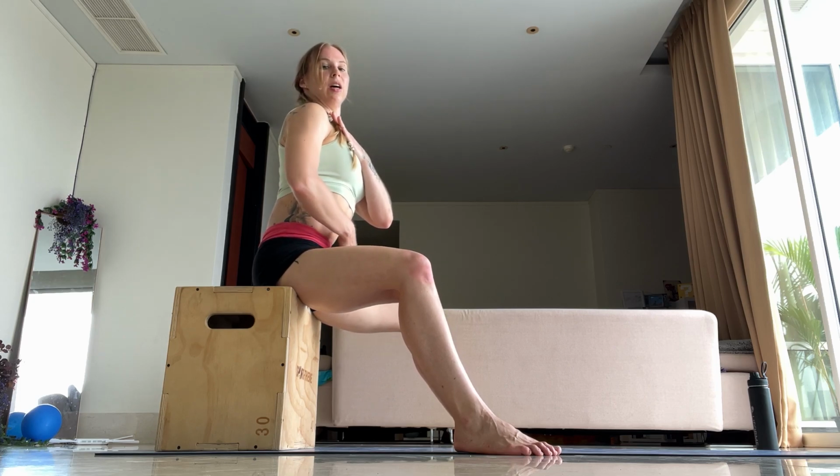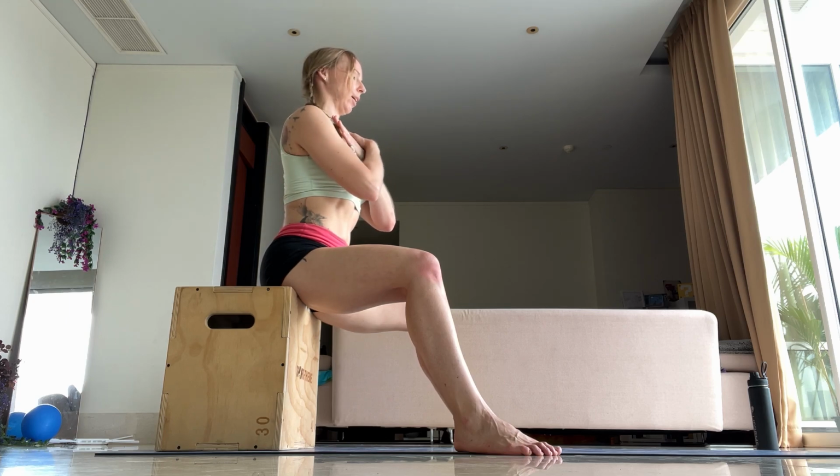Hands come on your chest, and even though your sit bones are out, you're going to make sure your ribs are in and your neck is long. From there, you're going to tilt forward as far as possible until you start to round. So if you just come to here and then you start to notice that rounding, that's enough.